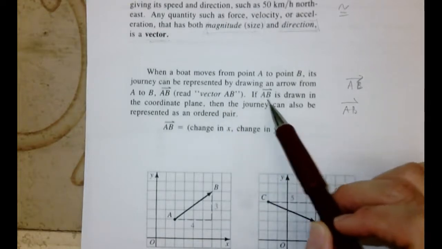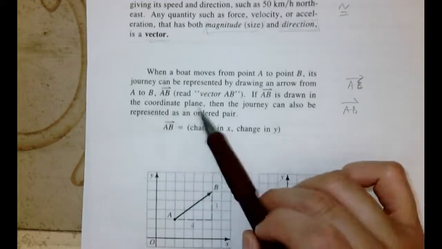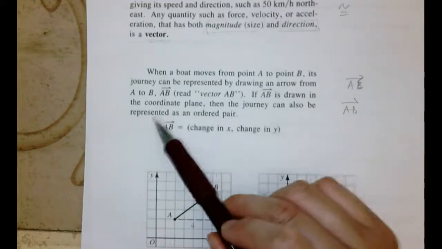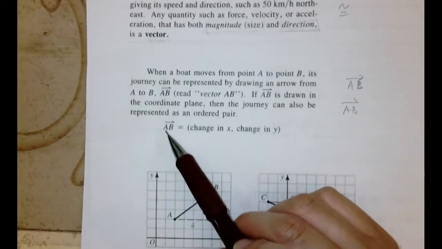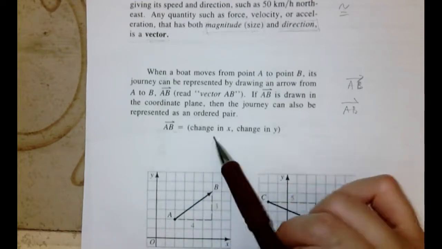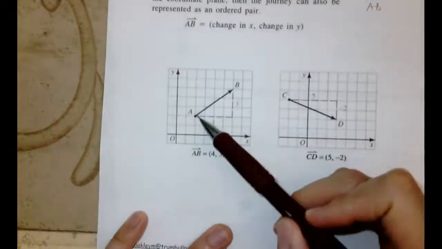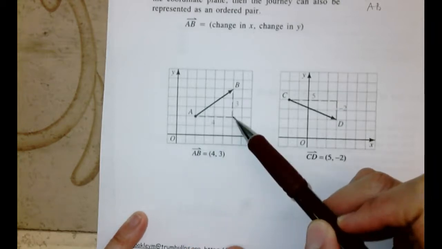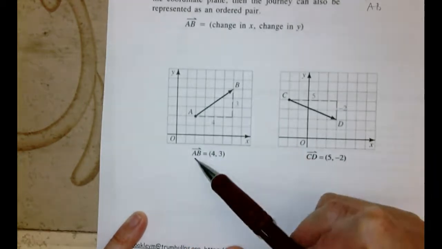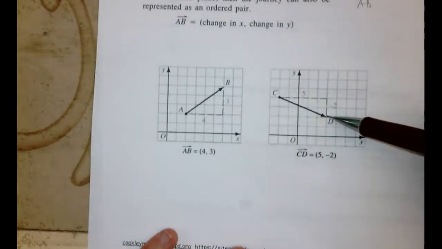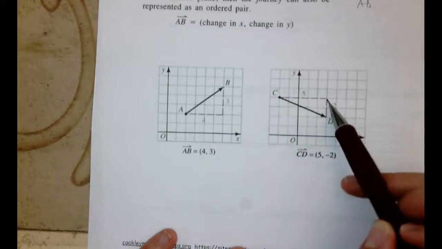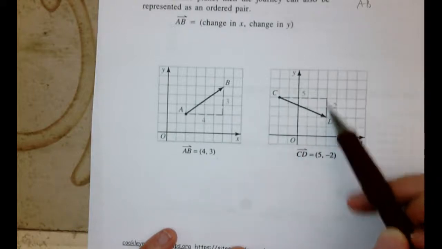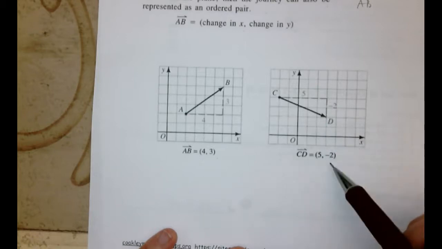If the vector AB is drawn in the coordinate plane, then the journey can also be represented as an ordered pair. So the vector AB is change in x and change in y. For example, this vector AB is change in x is 4 and change in y is 3. So vector AB is (4, 3). This vector CD is change in x is 5 and change in y is negative 2 because it's going down. So it's (5, -2).